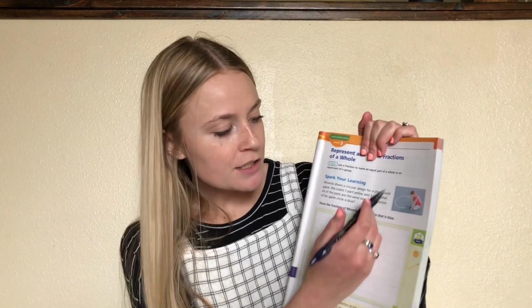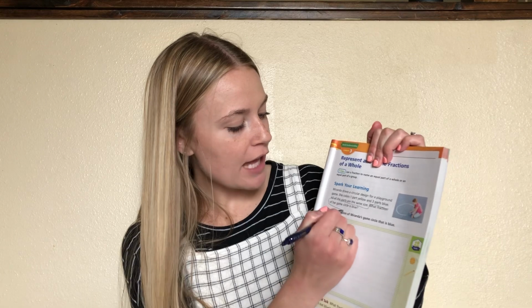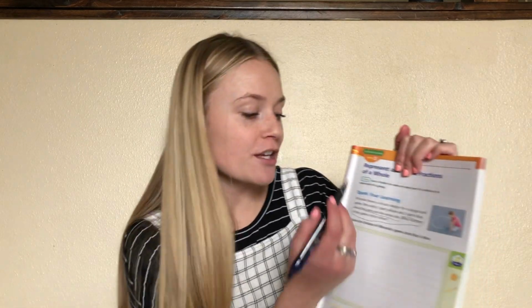The Spark Your Learning says, Miranda draws a circular design for a playground game. She colors 1 part yellow and 3 parts blue. All of the parts are the same size. What fraction of her game circle is blue? So this is a story problem. The first question I asked myself is, what do I need to find? I need to find what fraction of her game circle is blue. The next question I asked myself is, what information am I going to use? I'm going to use that it's a circular design. 1 part is yellow and 3 parts are blue.